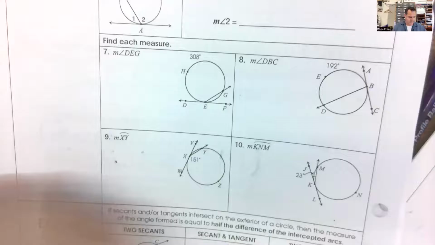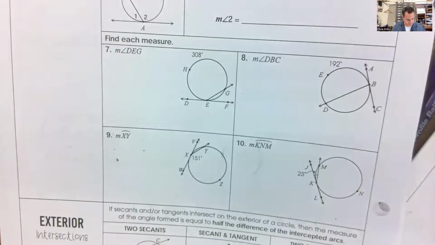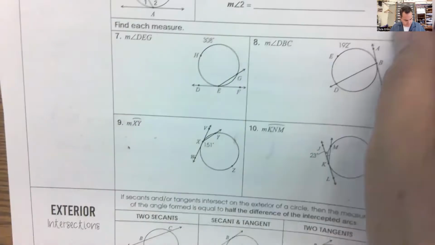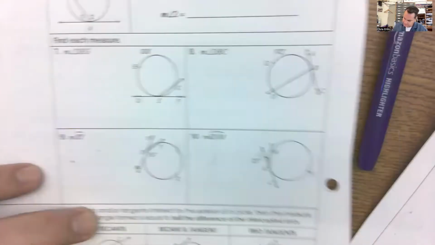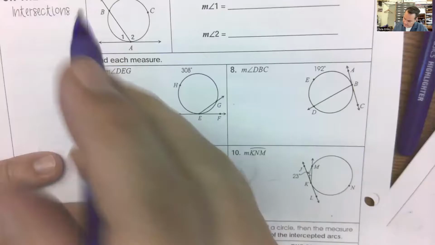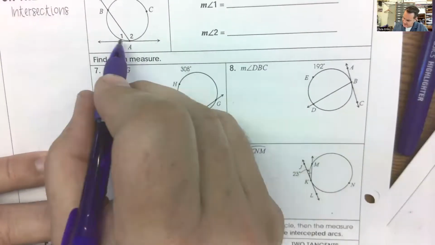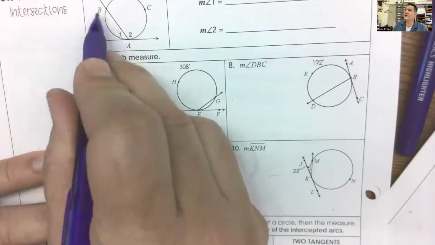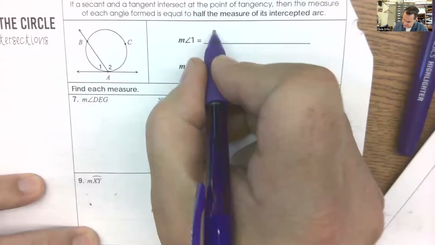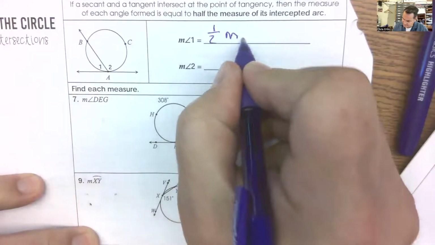So let's go to page 2, top of page 2. So what we're saying here is that angle 1 is equal to an extreme inscribed angle to this little arc here, which means it's going to be half the measure of that arc.